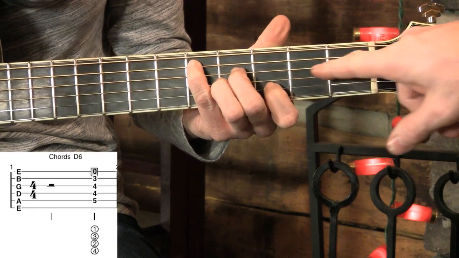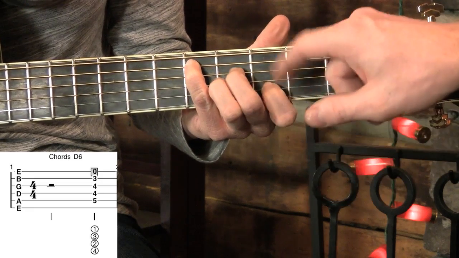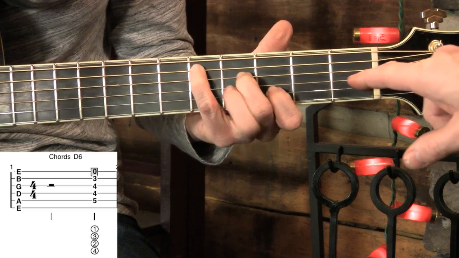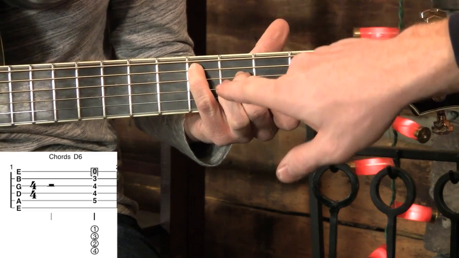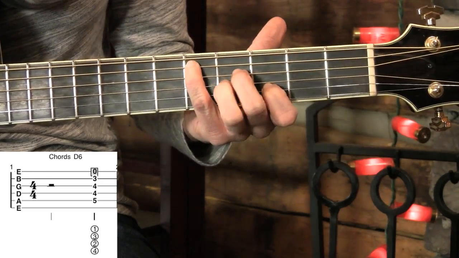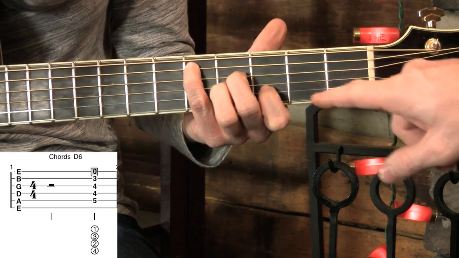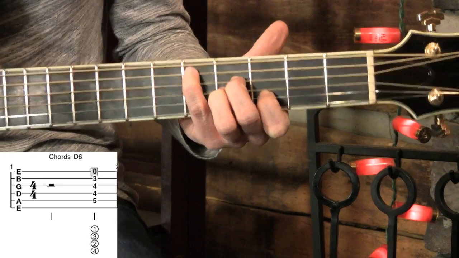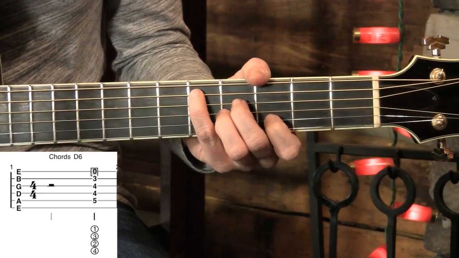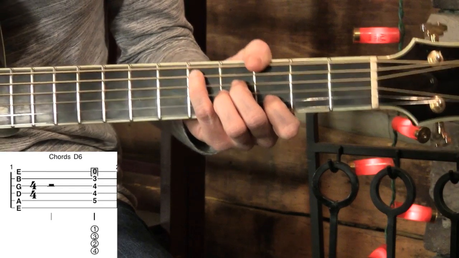The next string, the D string, we're going to play the 4th fret with our middle finger. On the next string, the 3rd string, which is the G string, we're playing the 4th fret with our ring finger. And then on the 2nd string, the B string, we're going to play the 3rd fret with our index finger. Then what about this high E string, that 1st string there? You're going to mute it.